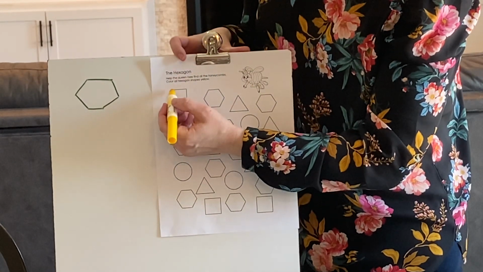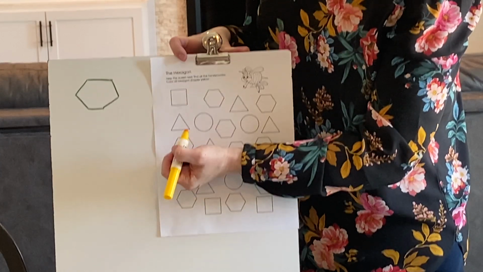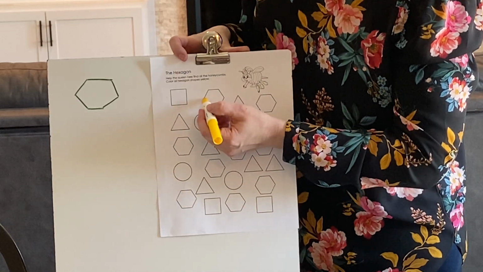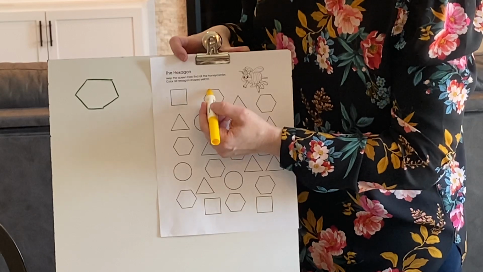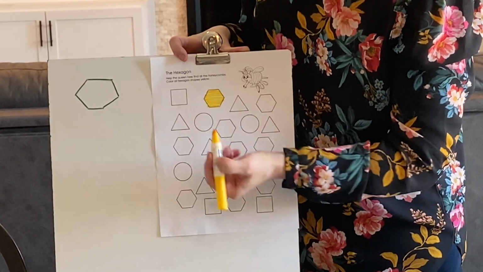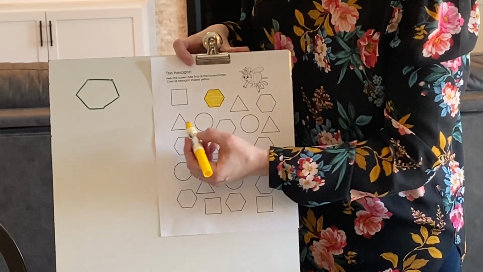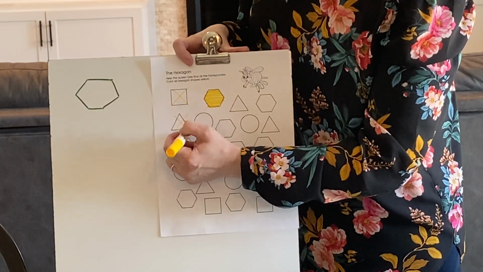Oh, I see a first shape here. Let me count how many sides. 1, 2, 3, 4. That's not a hexagon. Hexagon has to have 6 sides. How about this one? 1, 2, 3, 4, 5, 6. It does. Here is a hexagon. I see one here. 1, 2, 3. Oh, that's a triangle. That's not a hexagon. What I'm going to do is cross out the ones that are not hexagons.